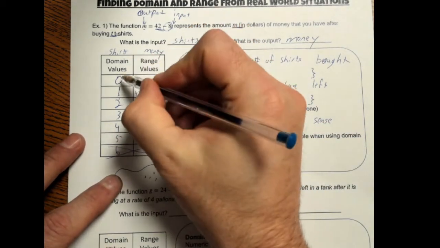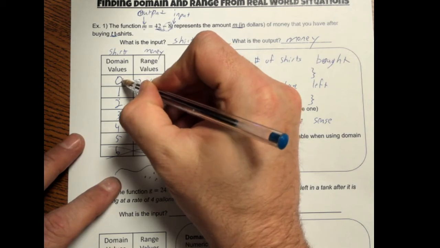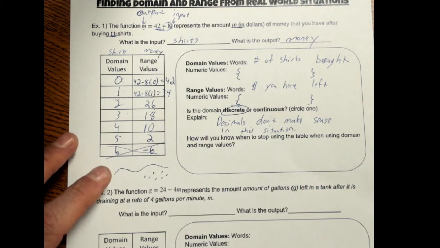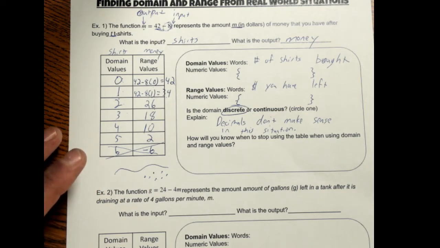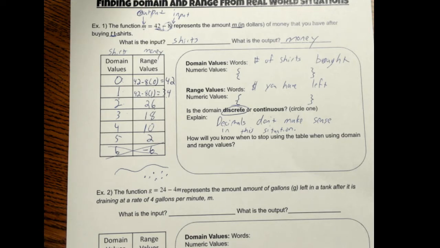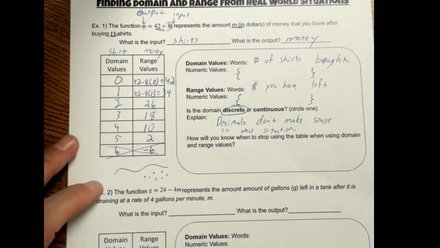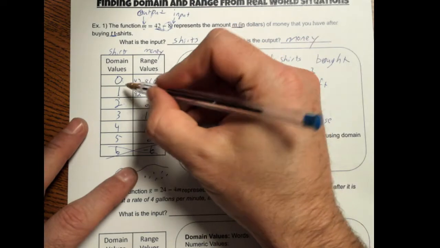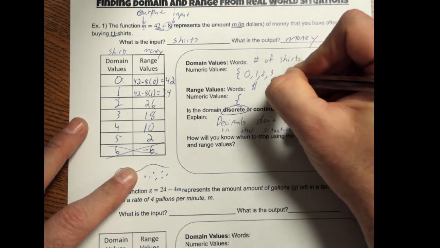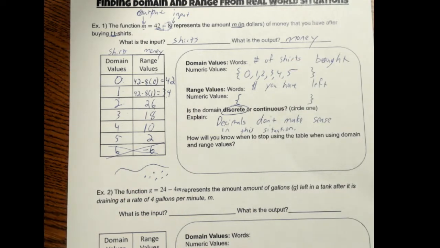That's also the reason why we started at 0. Would it make sense to go up one more level and have us buying -1 t-shirts? I mean, you're returning a shirt, but I guess we could force it to make sense. But in this context, we're just buying t-shirts from a store. No, it doesn't make sense. So our only values that'll work here are 0 to 5. So 0, 1, 2, 3, 4, and 5.